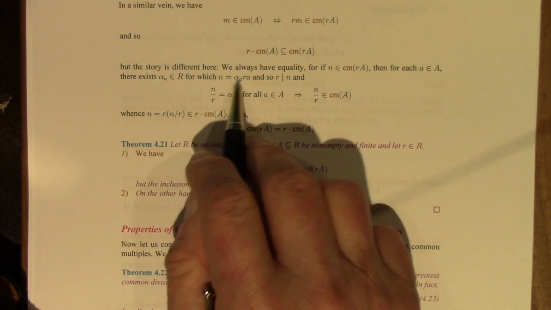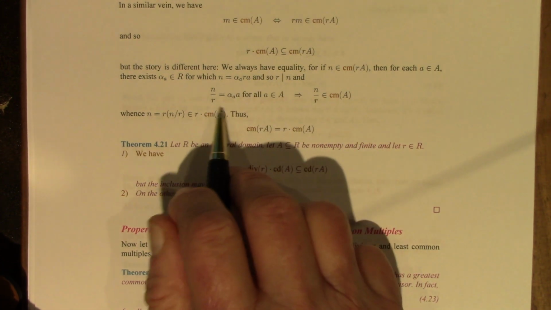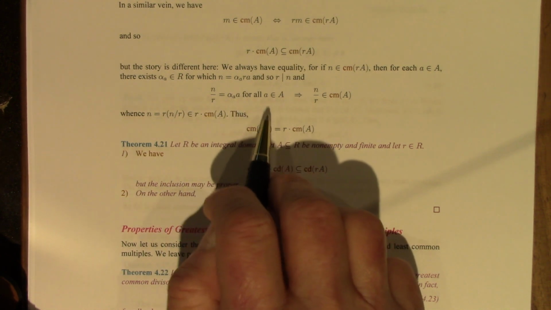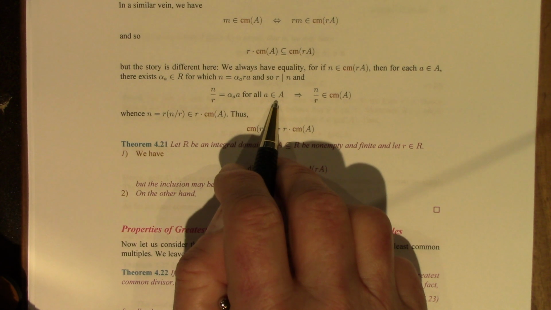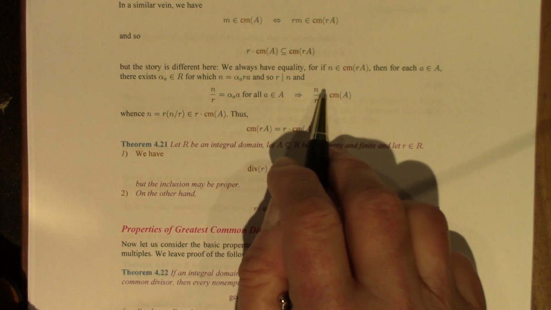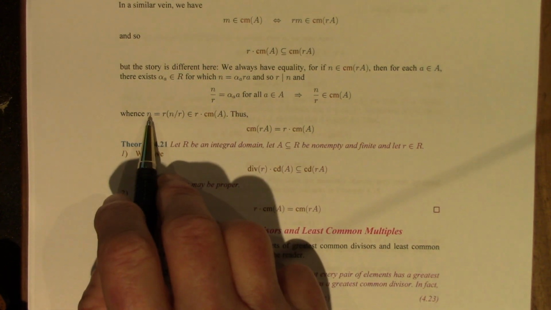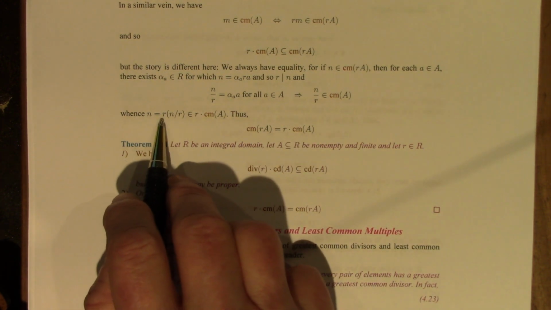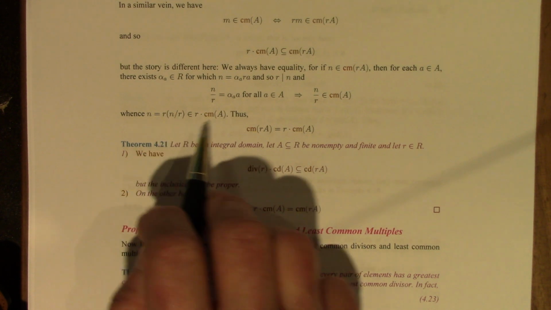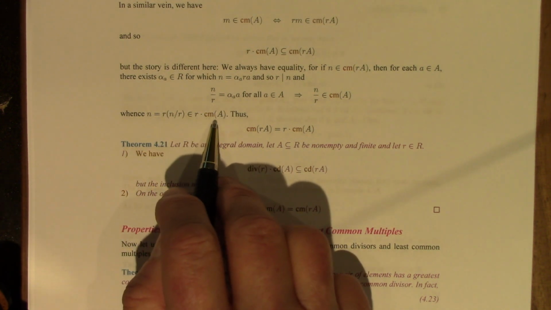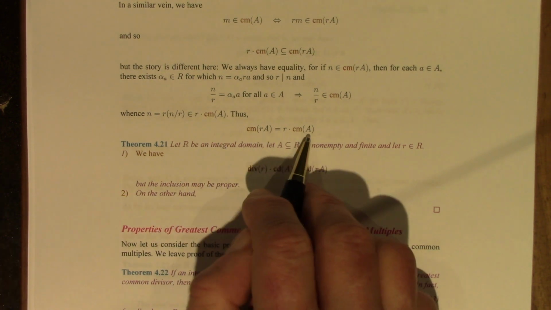So r divides n. n over r is alpha sub a, and that's for all little a in capital A. And so n over r is a common multiple of A, and we can write n in the form r times n over r, which is in the set r times the common multiples of A. So this is equality.